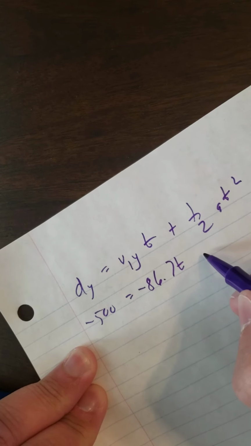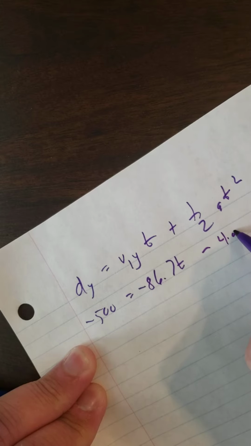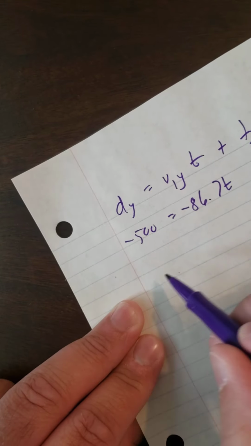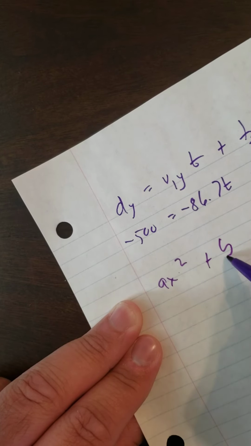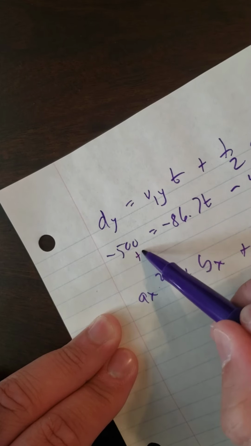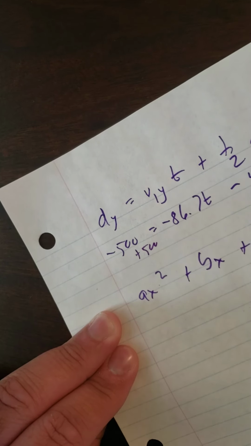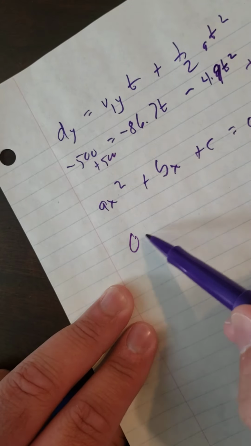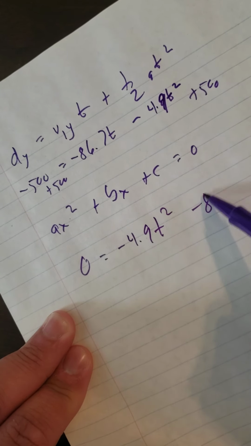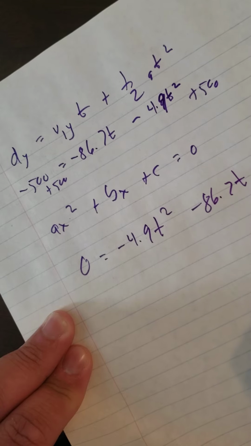This still becomes the same thing, so minus 4.9 t squared. Again, setting up my quadratic equation in standard form, I need to move everything to one side, so I'd have to add 500 to this side, add 500 to that side. So that gives me 0 equals negative 4.9 t squared minus 86.7 t plus 500.